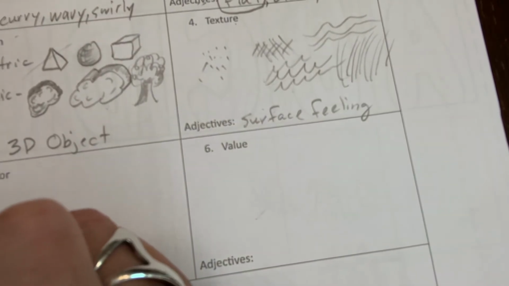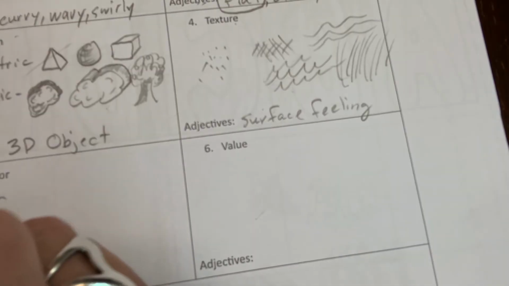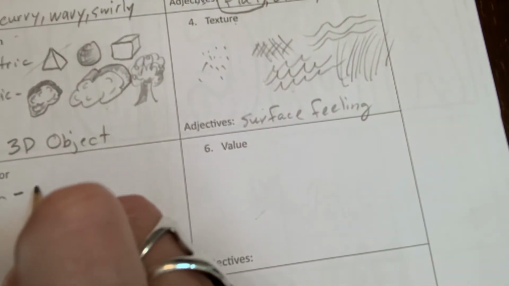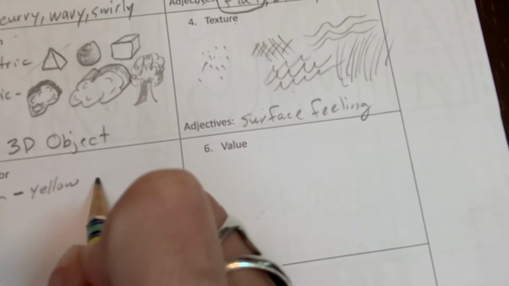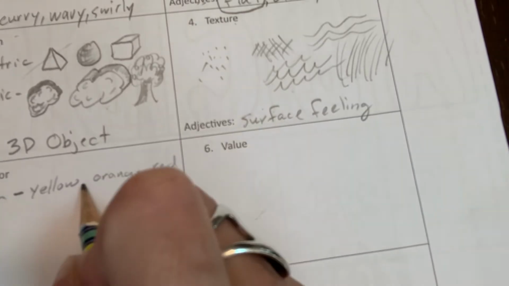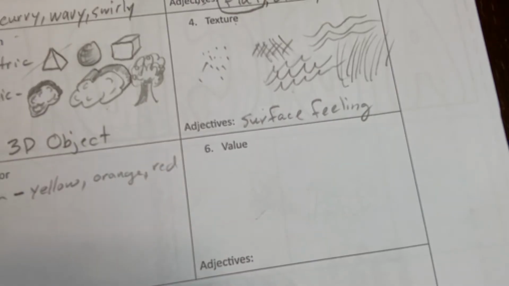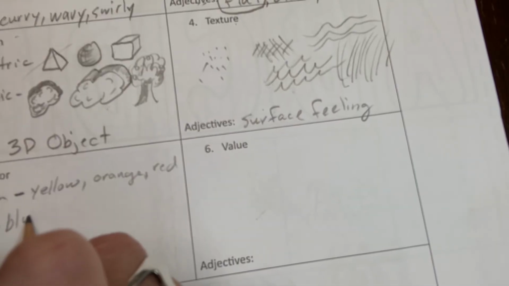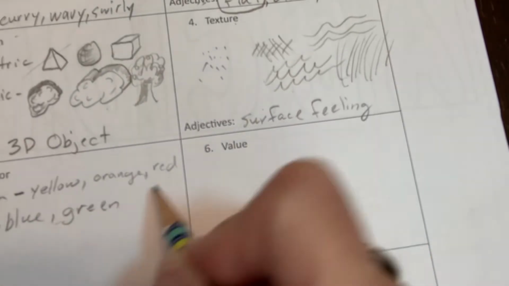All right, let's go to color. The things you need to know about color: warm, cool. These colors are on one side of the color wheel. So we have yellow, orange, and red, which are warm. Those are fire and sun colors. Fire and sun are warm or hot. And then cool colors are land colors, which are blue, green, and purple.